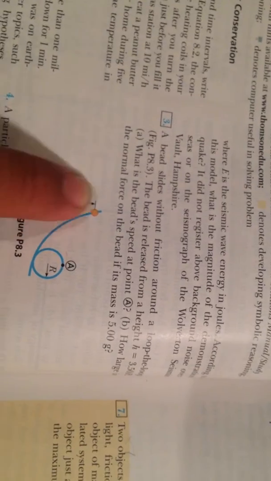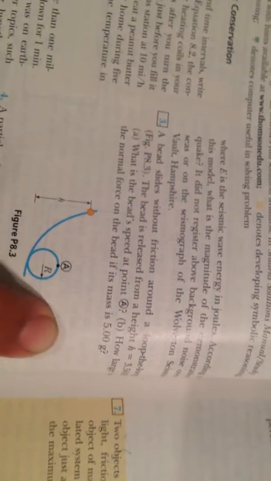Doing problem 3 from chapter 8, Greenberg Physics C. Here was the problem. It's a bead going through a system, this loop-to-loop. It's frictionless, and essentially what it's asking is the bead speed at point A, and then the normal force of the bead. So, do my picture.